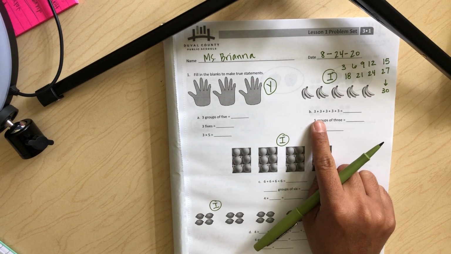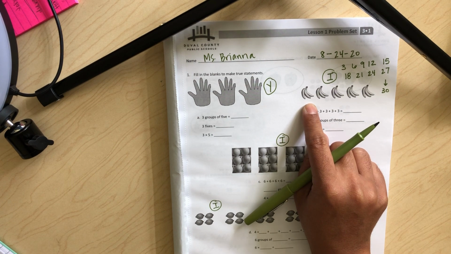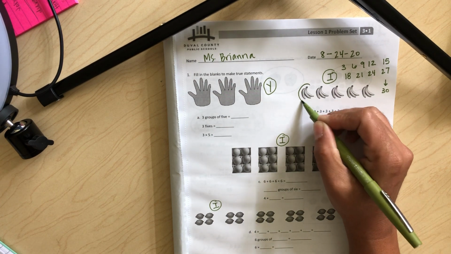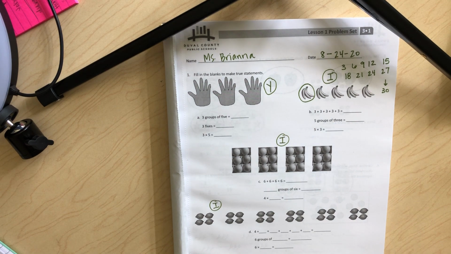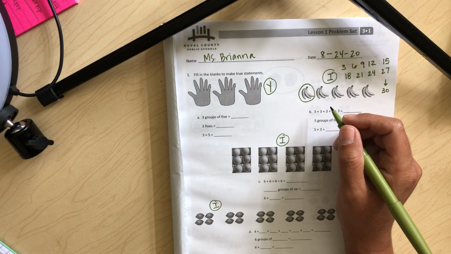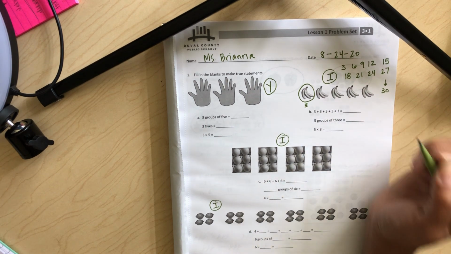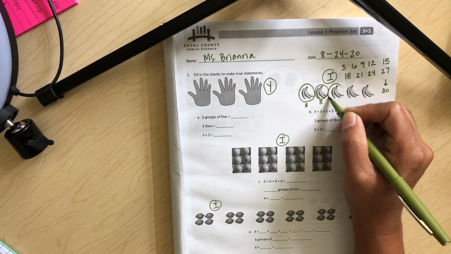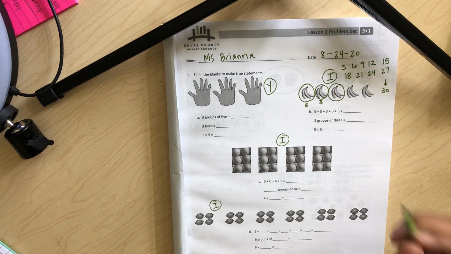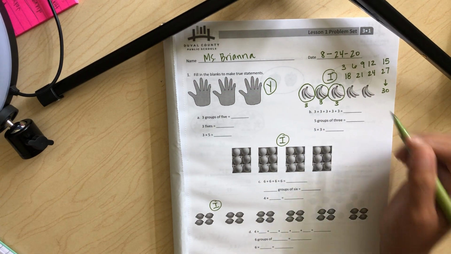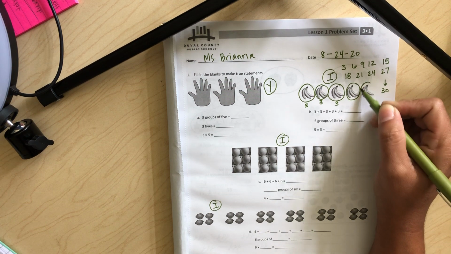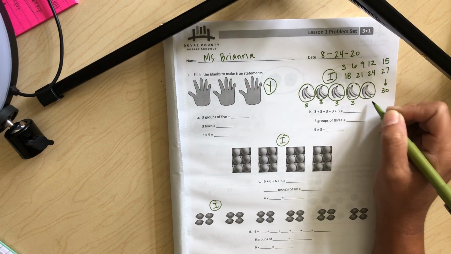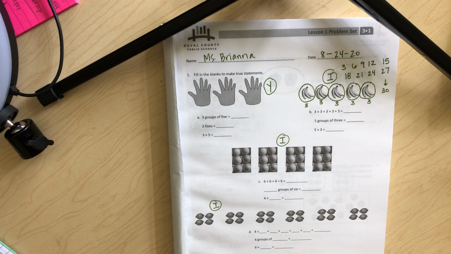The first thing is we're going to go ahead and look at these bananas. I want you to think, how many bananas is in one group? If you said 3, you were correct. There are 3 bananas in this one group. How many is in this next group? If you said 3, that is correct. How many are in this group? If you said 3, that is correct. And we're just going to keep going. In the last 2 groups, there are 3 bananas here and 3 bananas here.